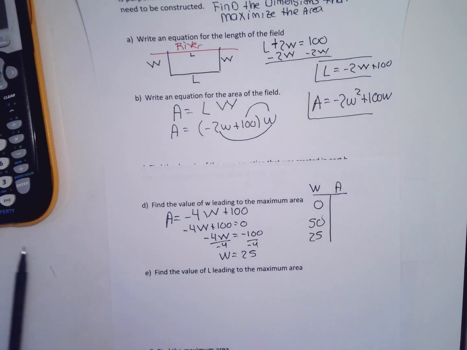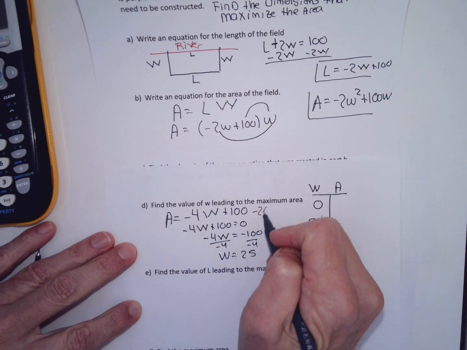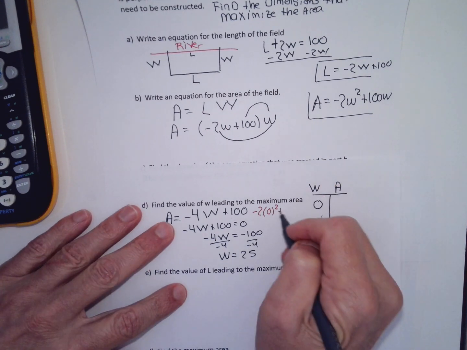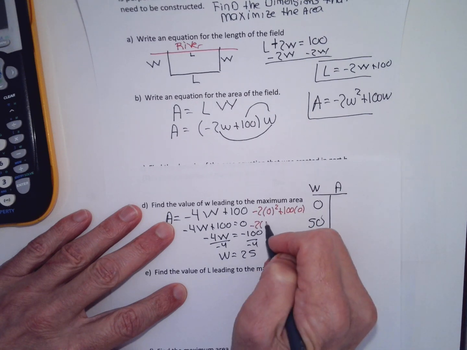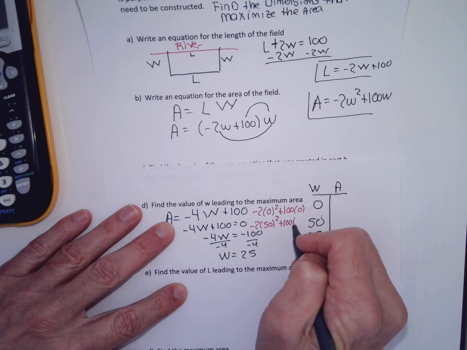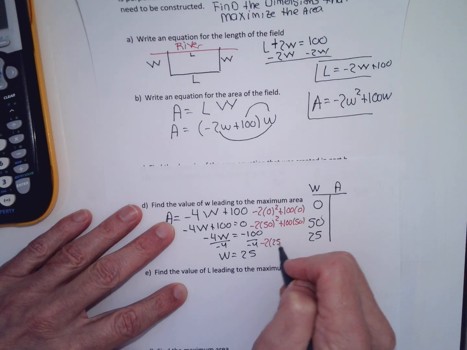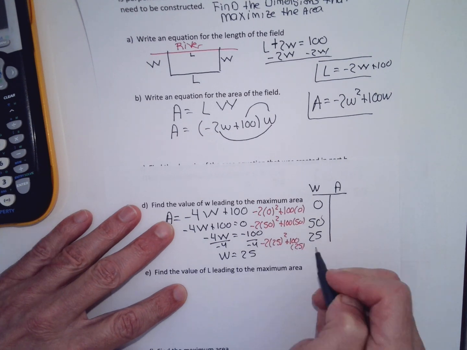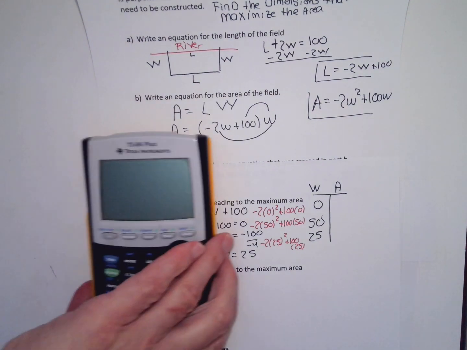Now for each width, I need to get its corresponding area. Using the area equation and not its derivative, I'll do negative 2 times 0 squared plus 100 times 0 for the first value, and then negative 2 times 50 squared plus 100 times 50 for the second value, and then negative 2 times 25 squared plus 100 times 25 for the third value in my y column. I'm looking for the absolute maximum, and it's going to be the W that corresponds to the biggest number.